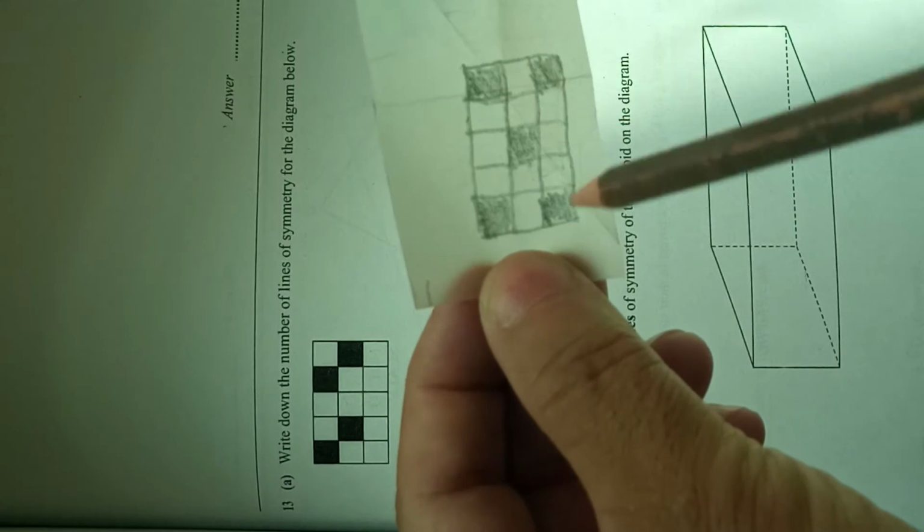90 degrees, 90, 90, 180 degrees. So this is a 180 degree rotation. It looks the same. So 90 and 90, in total 360 rotation. So this diagram looks the same 2 times. So this has rotation symmetry of order 2.